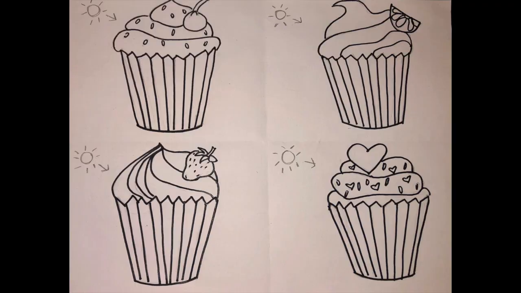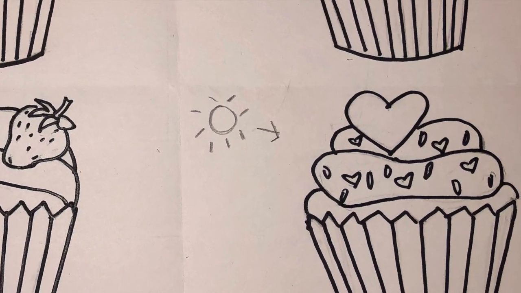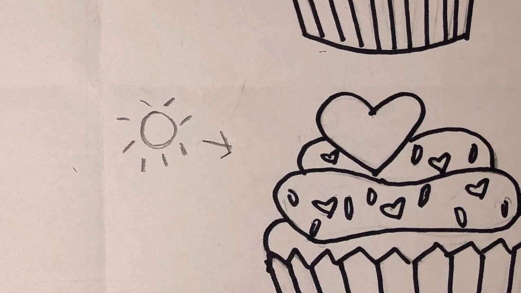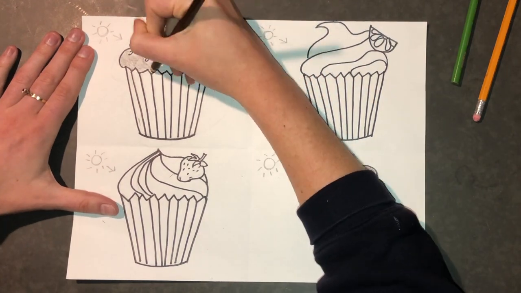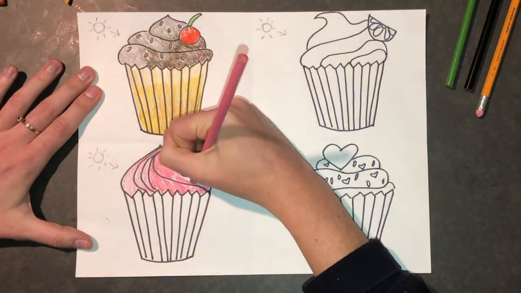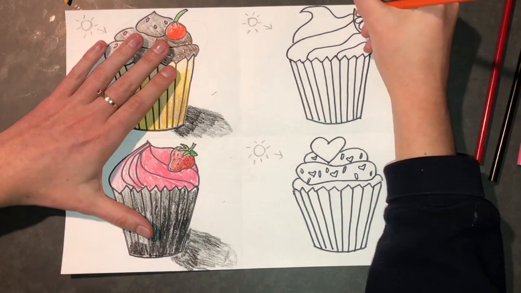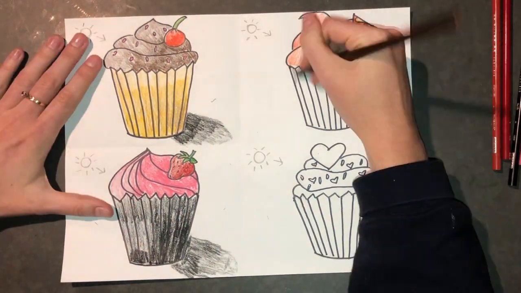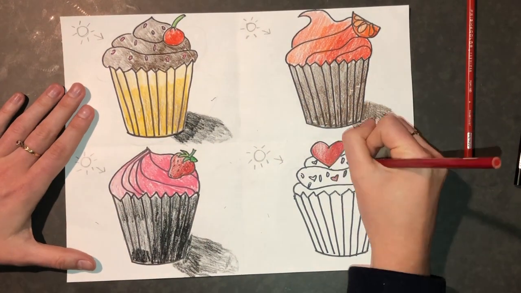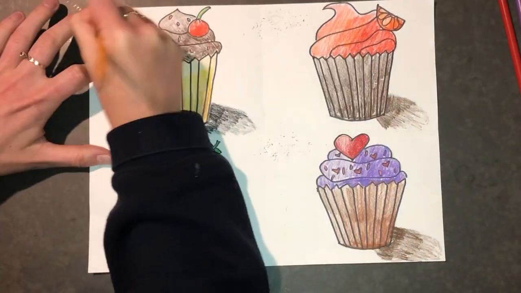In one corner of each of the 4 sections, draw a sun and arrow pointing to your cupcake so you know where your light source is coming from. Do this in pencil so you can erase it after. You can use colored pencils or crayons to color in your cupcakes. Take your time and really think about what value you should be adding based on where the light source is. The shadows don't have to look exactly like the cupcake does, just the basic shape will do. Erase the sun and arrow from each section once you're done coloring.